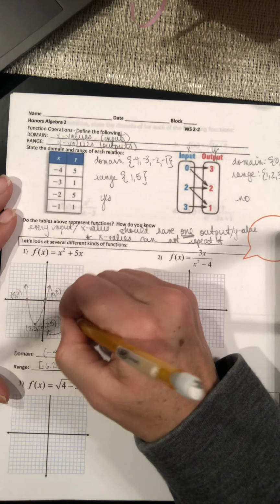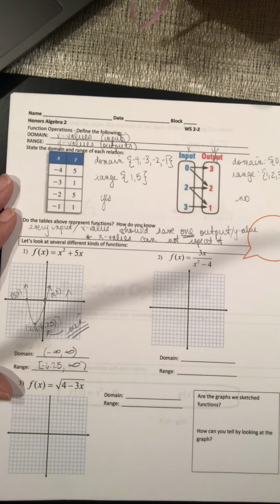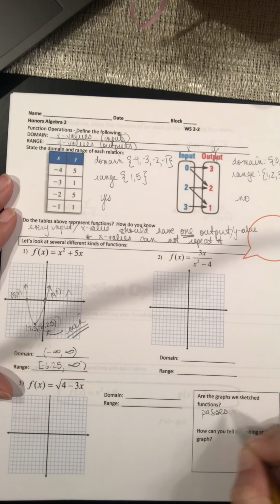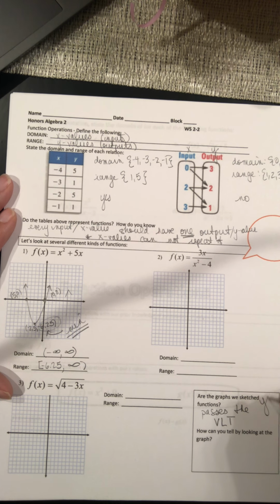So everything from there all the way up. That's my domain, that's my range. This is a function because it passes the vertical line test. So are all of these? Yes, they're all going to be functions, okay?